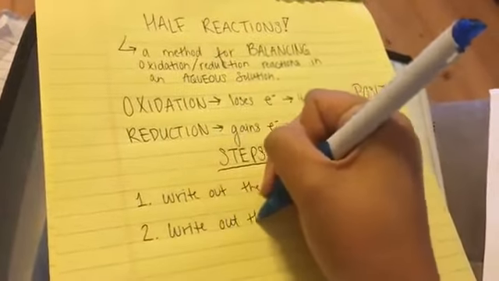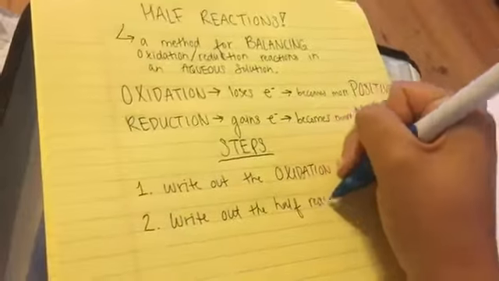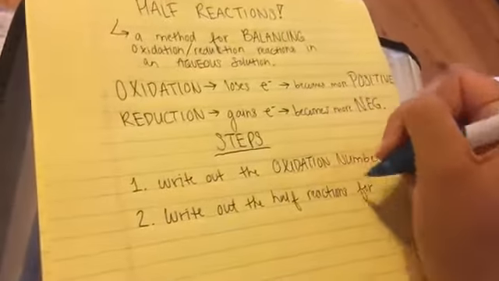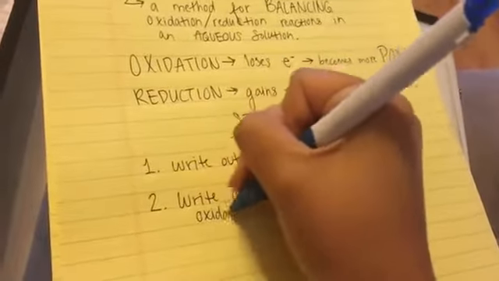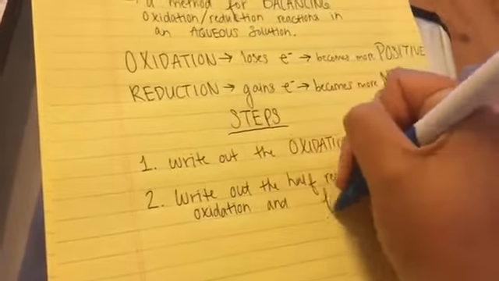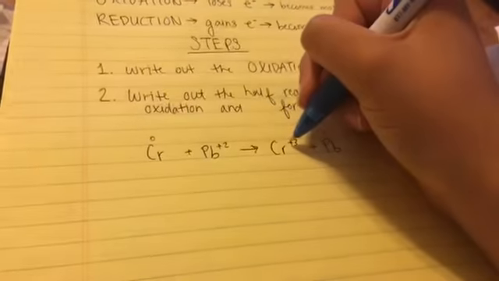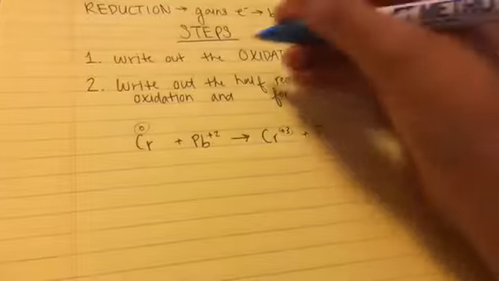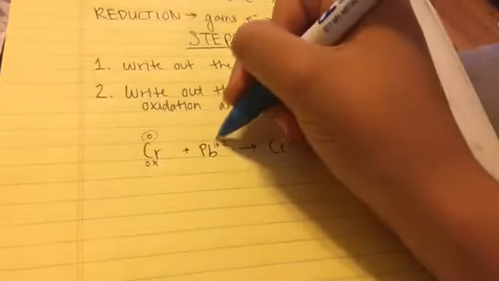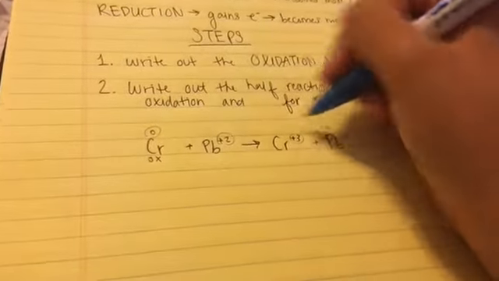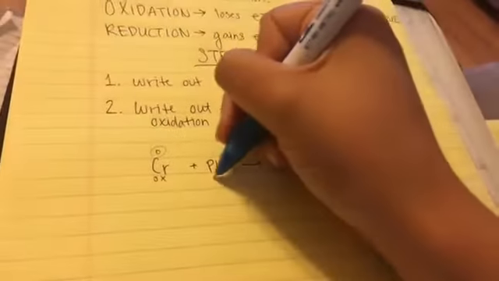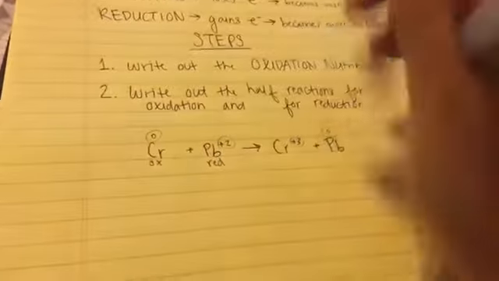Now that we learned how to add the oxidation numbers to every single molecule, we can get to the real steps, which is writing out the half reactions for oxidation and for reduction. Here's an example to show how it works. Let's go back to the same example that we used to figure out the oxidation numbers. So Cr goes from 0 to +3, which means that it's oxidation. Pb goes from +2 to 0, which is more negative, which means it's reduction.